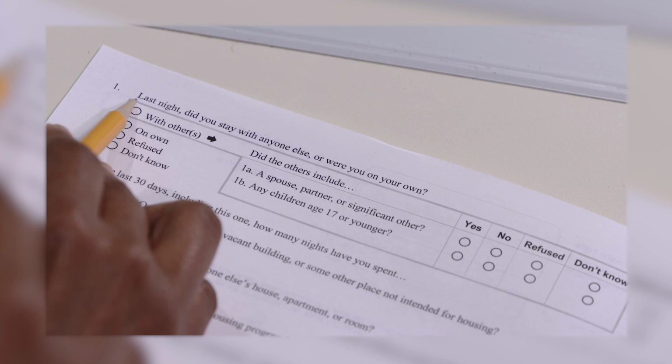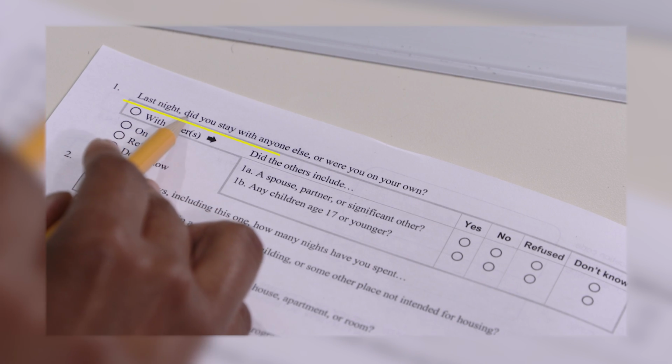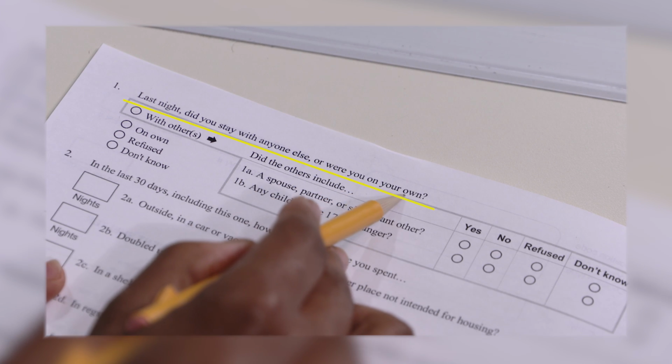Okay, let's start with question 1. I want to illustrate the basic concept of moving from a response category to a follow-up question. You'd start out by asking the question, last night did you stay with anyone else or were you on your own? Now sometimes respondents are confused by this question, but for our purposes, on your own means that the respondent is not accompanied by a friend, family member, or partner. They are literally on their own.